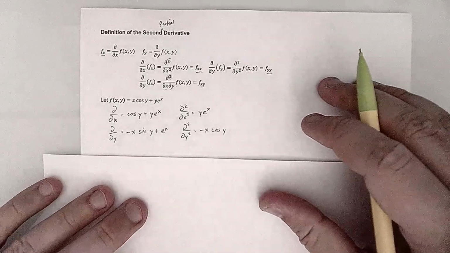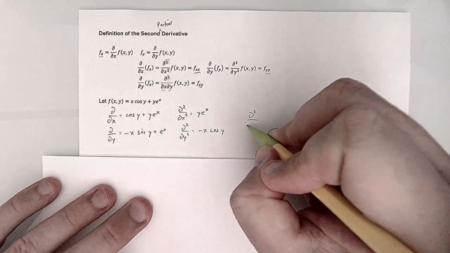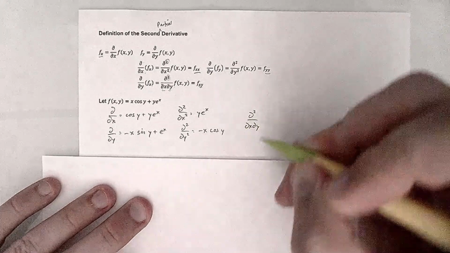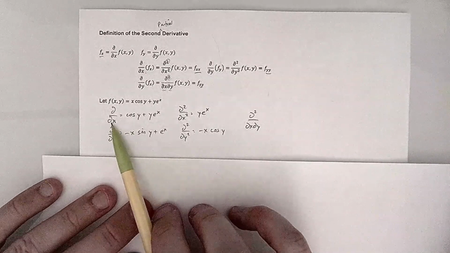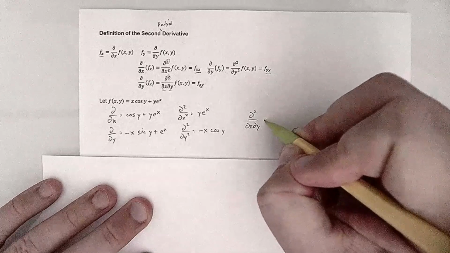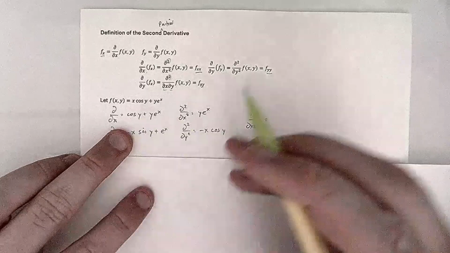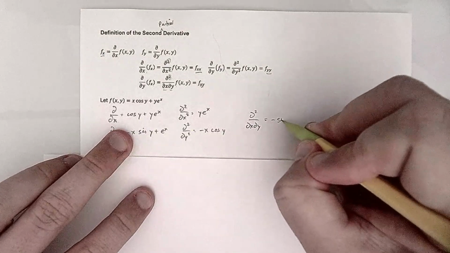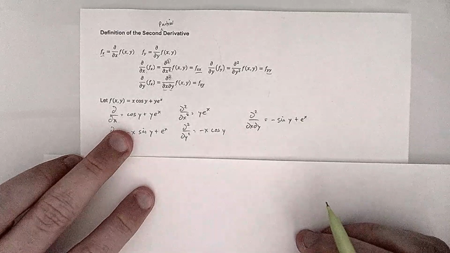Now, let's take a look at the partial derivative with respect to y of our first order partial derivative with respect to x. And so that's going to give us, if we take this, negative sine of y plus e to the x.